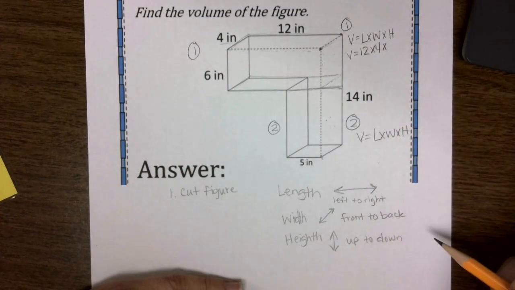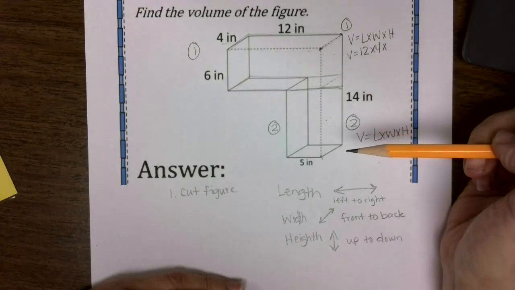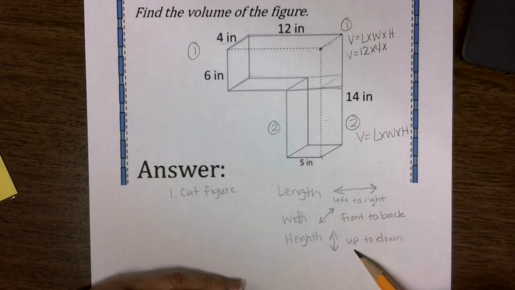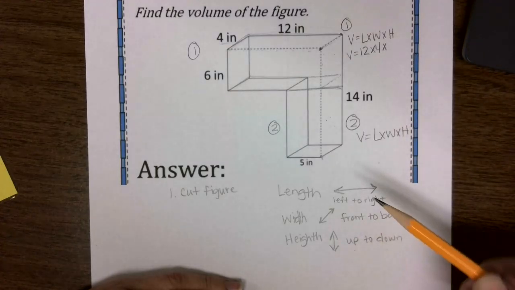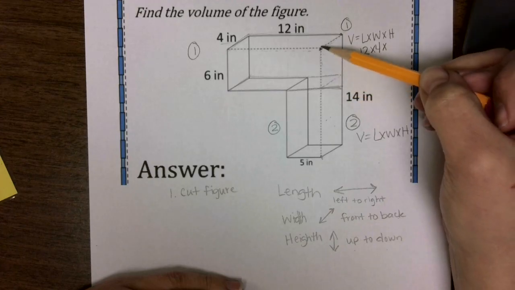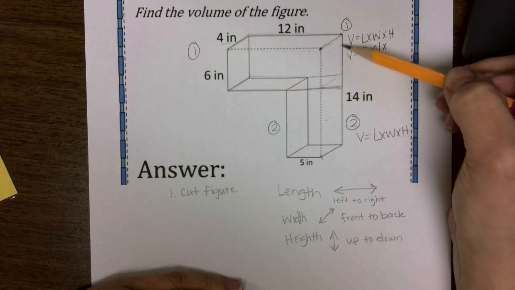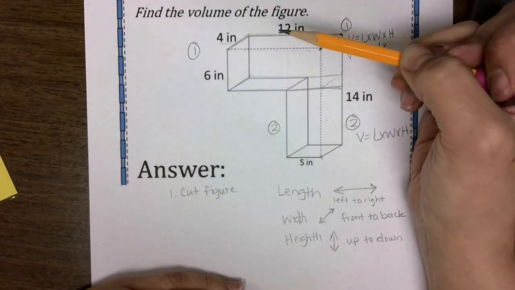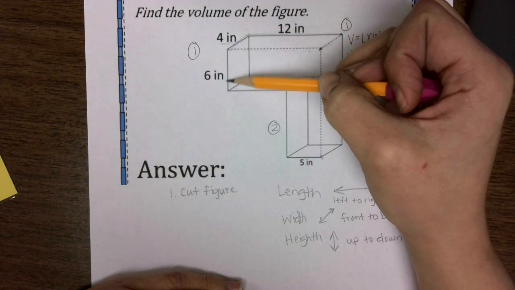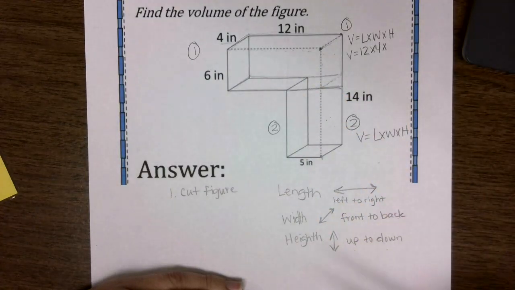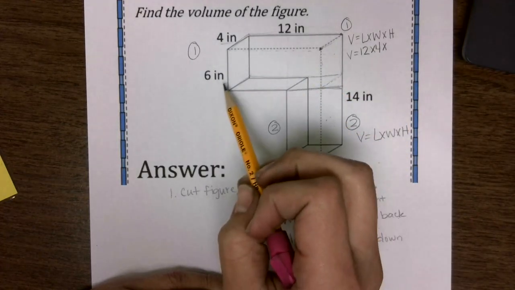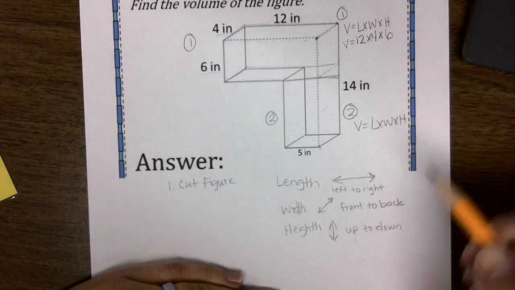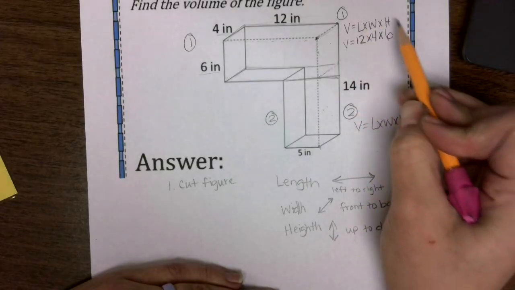Now I've got to find the height. Based on this figure, we're looking for height. The things that show me height go up and down. This one goes up and down, that could be my height. This one goes up and down, that could be my height. This one back here, up and down, could be my height. And this one here, up and down, can be my height. Which one of those has a value next to it? Well, this one. Up, down, says 6. So now I have what I need to solve this.